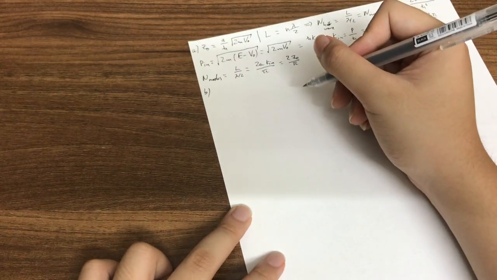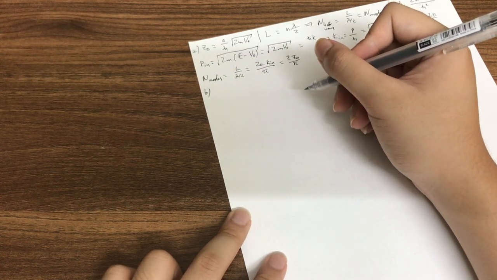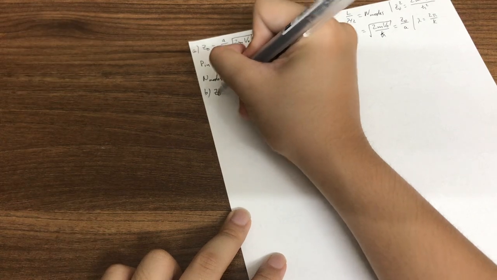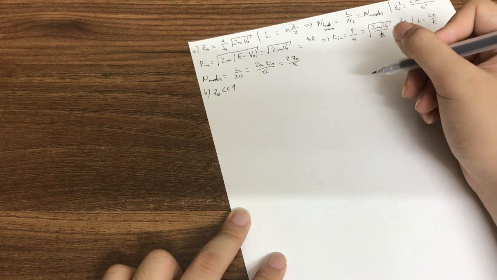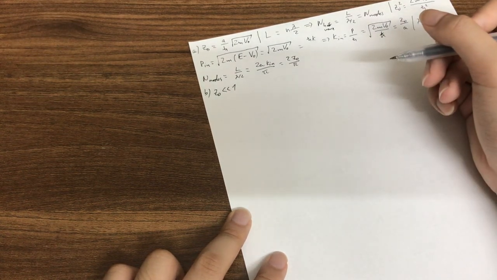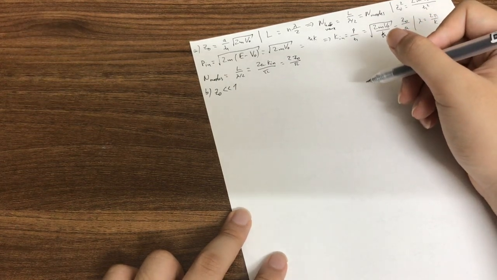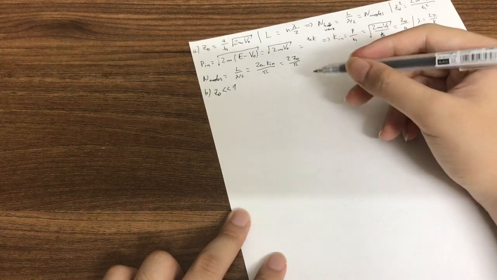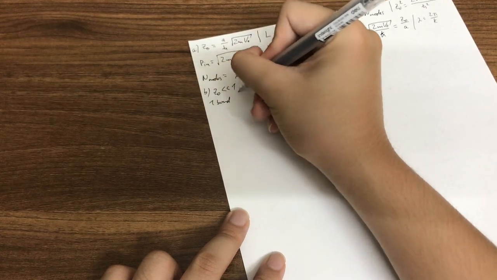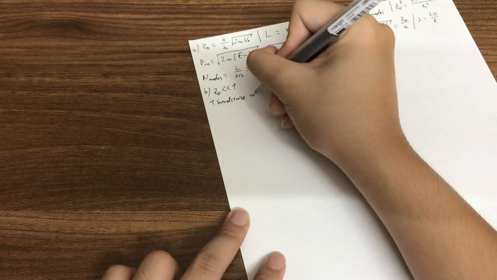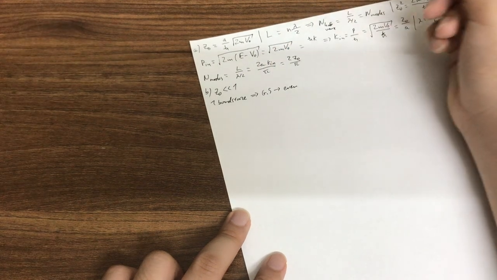Okay, so let's continue with part b. For b, you have to assume that your well is very shallow and narrow, so z naught is very small. There is one bound state only, and you have to put E in terms of V naught and z naught. One bound state in the finite square well means that it has to be the ground state, and therefore it has to be even.